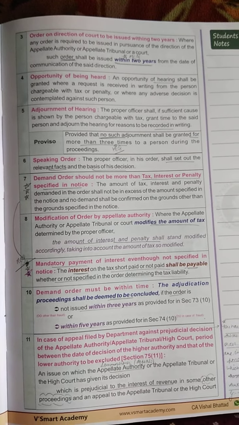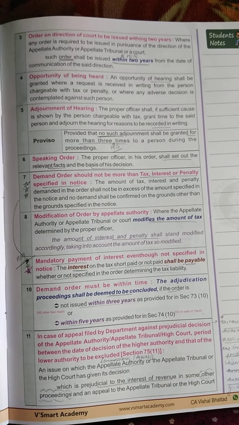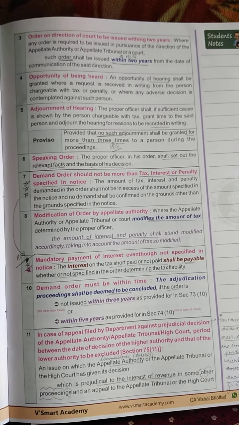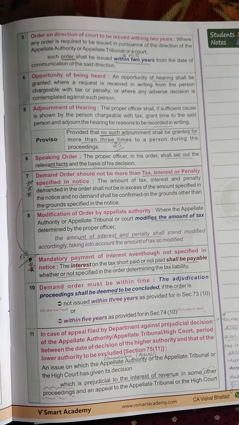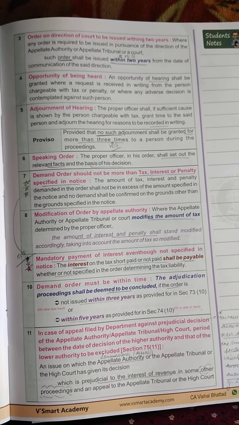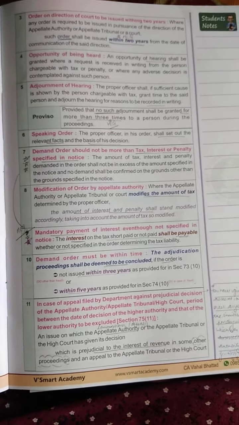This is an important point. The amount of tax, interest, and penalty demanded in the order shall not be in excess of the amount specified in the notice, and no demand shall be confirmed on grounds other than the grounds specified in the notice. That is, whatever is given in the notice is final. Once you have derived that tax, interest, and penalty, the authority cannot exceed that notice amount. It can reduce it, but it cannot extend it.